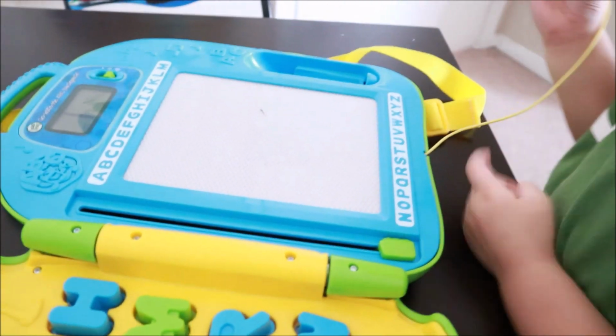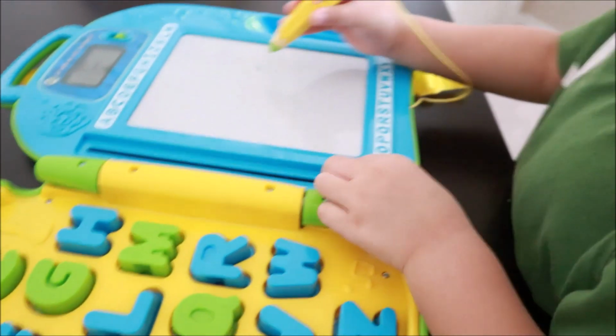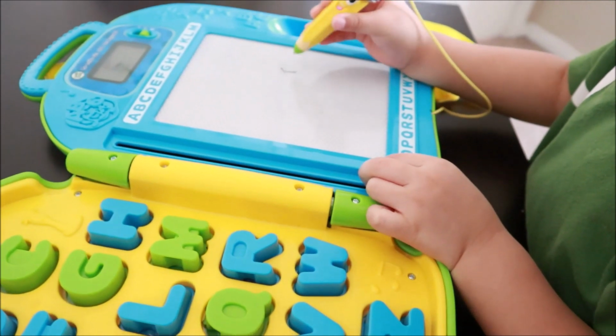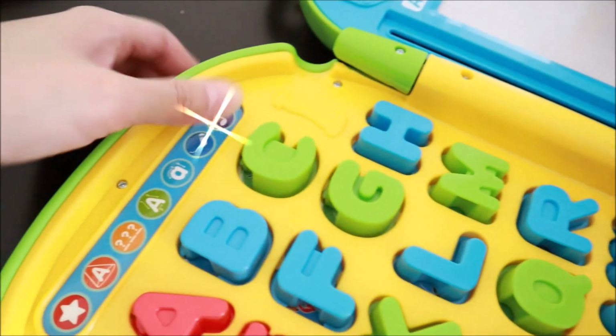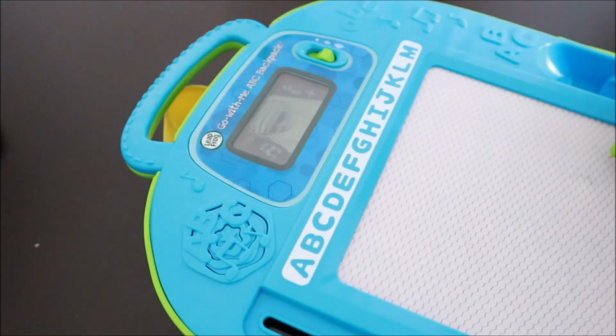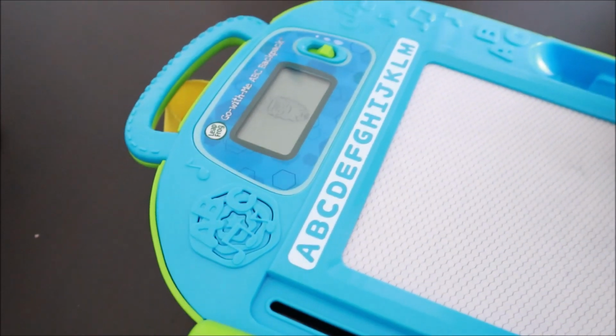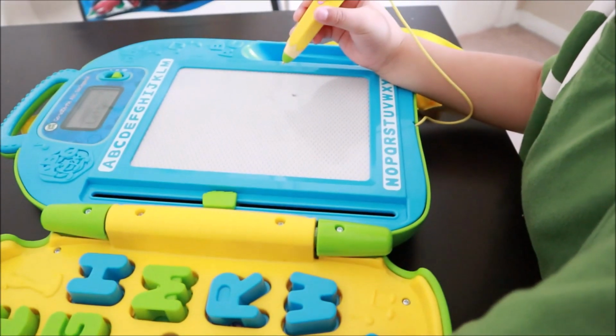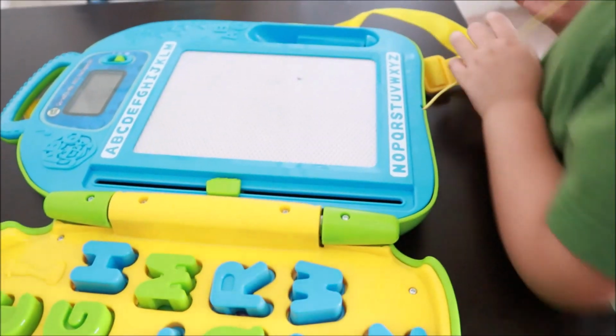Okay, do the E again. Let's turn it into a letter animal. And this is the last one. Let's sing. It's a parade. It's lowercase. I don't like letters. Which one do you like? Let's sing.